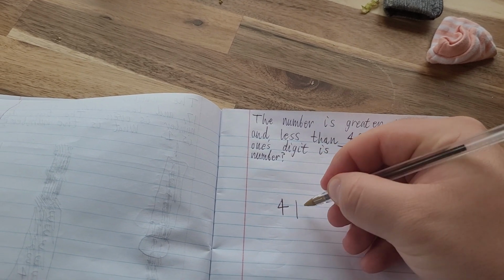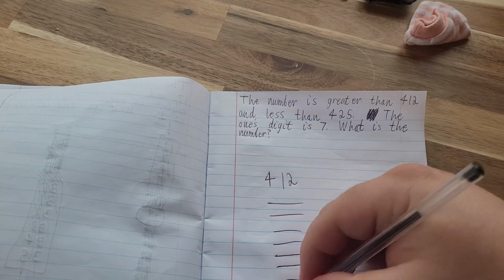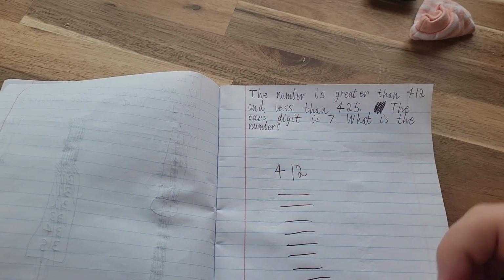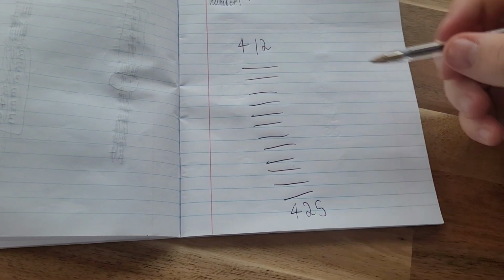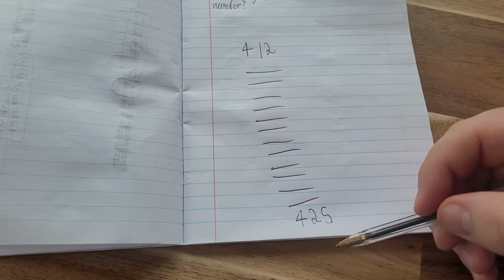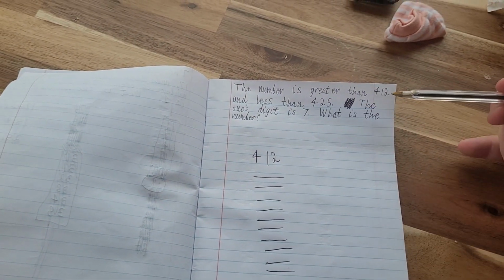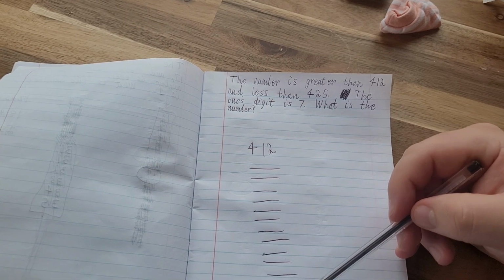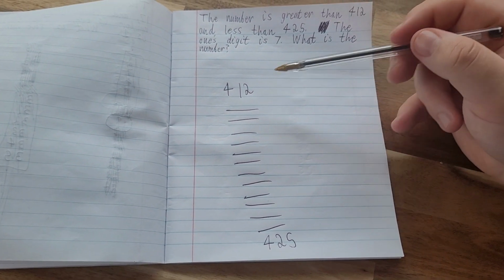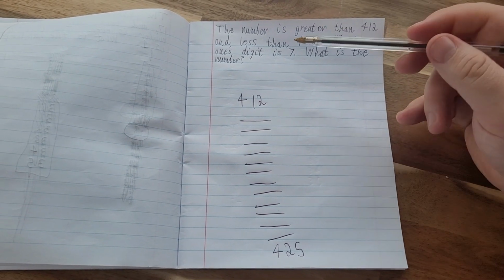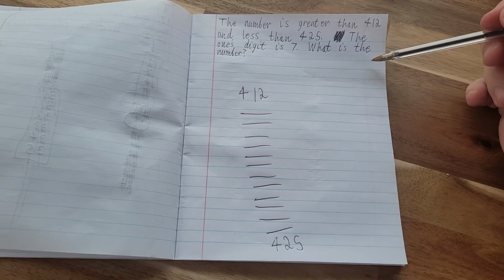Start with 412 and keep writing a bunch of numbers until you get to 425. Fill in all of the numbers between 412 and 425 because we know that it's greater than 412 and we also know that it's less than 425. Then find which of these numbers has a ones digit of 7. This will be your answer.